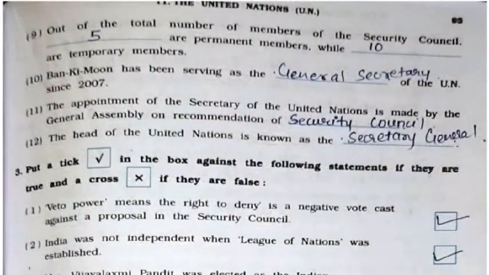Ninth, out of the total number of members of the Security Council, 5 are permanent members while 10 are temporary members. 10th, Ban Ki-moon has been serving as the General Secretary of the UN since 2007. 11th, the appointment of the Secretary of the United Nations is made by the General Assembly on recommendation of Security Council. 12th, the head of the United Nations is known as the Secretary General.